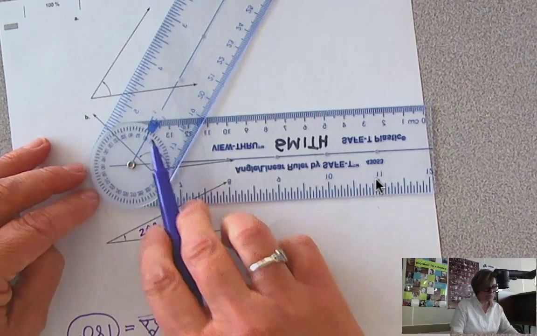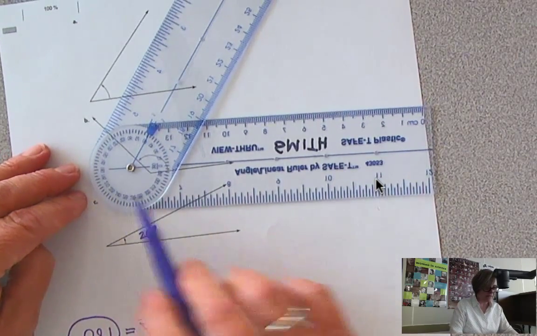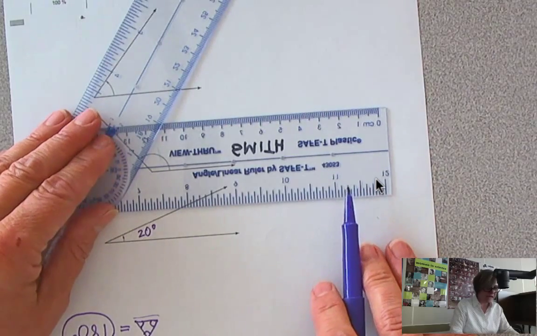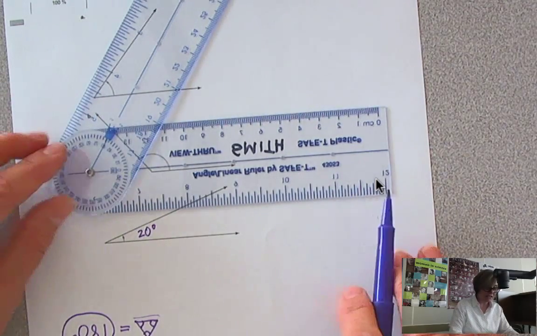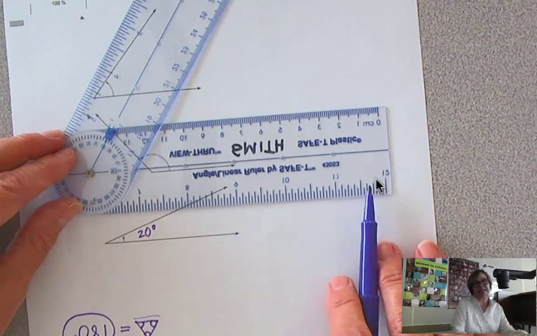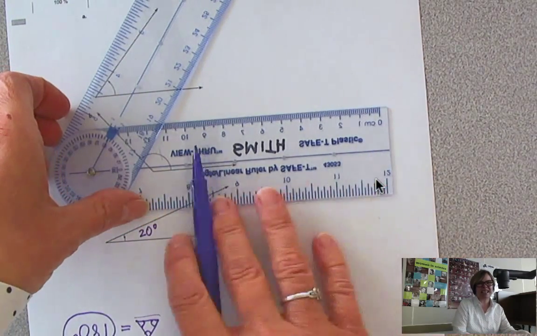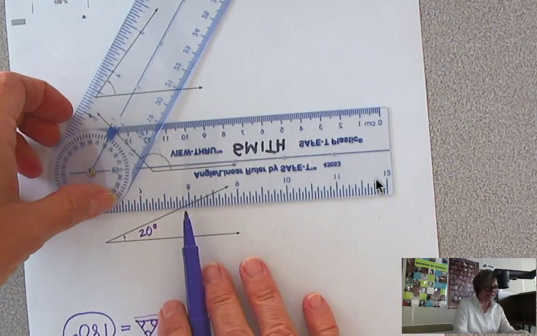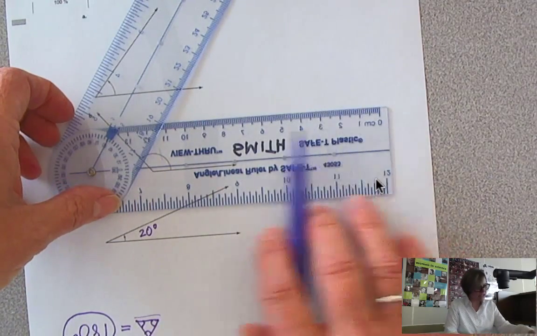All right? What's nice about this little angle ruler, and lots of them are this way, it also lets you measure the length of a line by giving you a ruler, both in customary and in metrics. Okay, let's do another one.